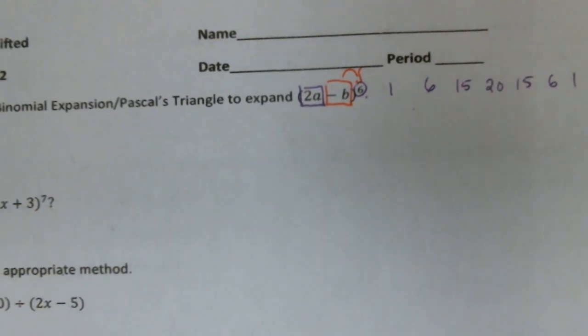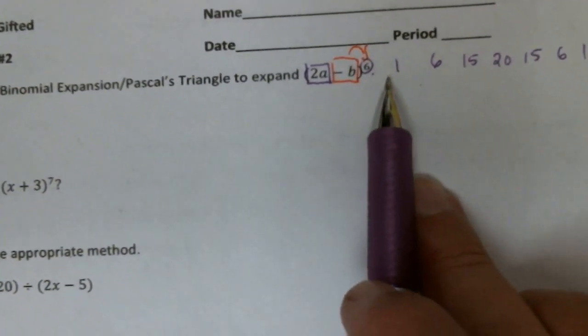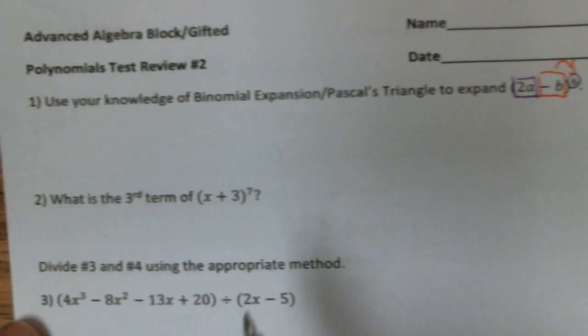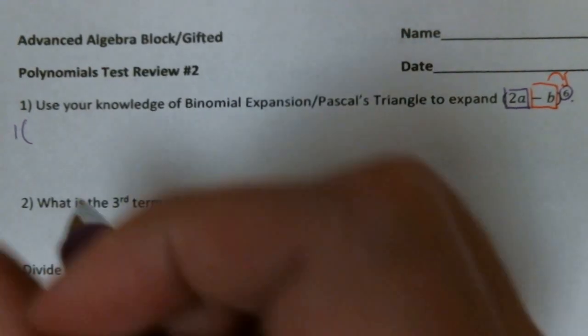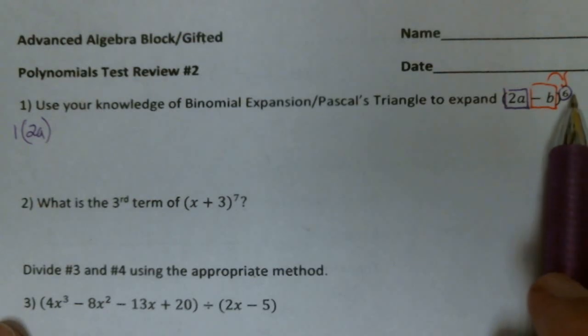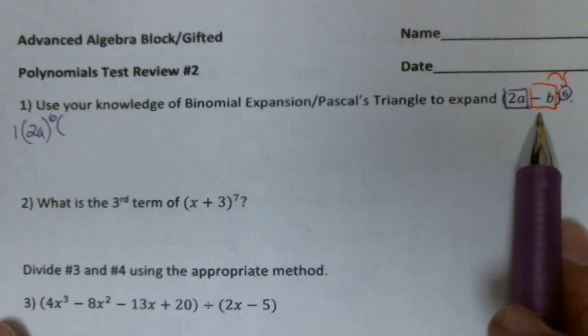Here is how it's going to work. The first term is going to have that coefficient of 1. So I'm going to have 1, and then this first term, which is 2a. I'm going to raise that to whatever power is outside, the 6th power. And then I'm going to have the second term, which is negative b.